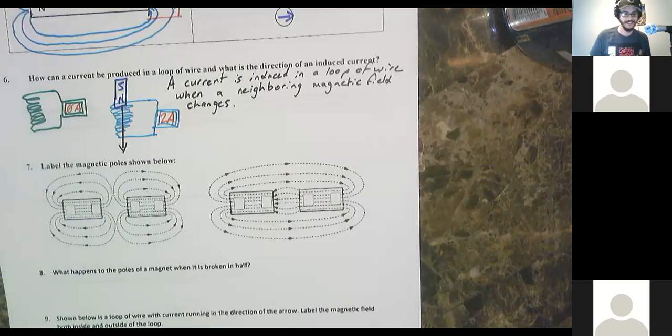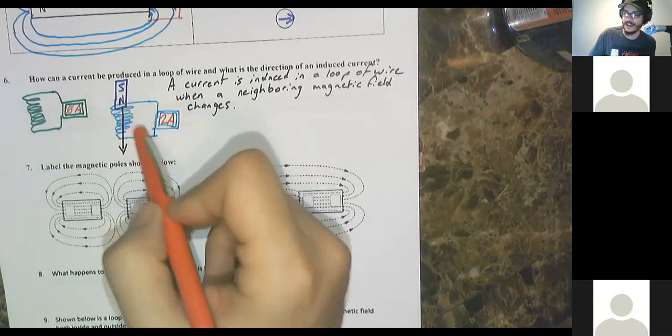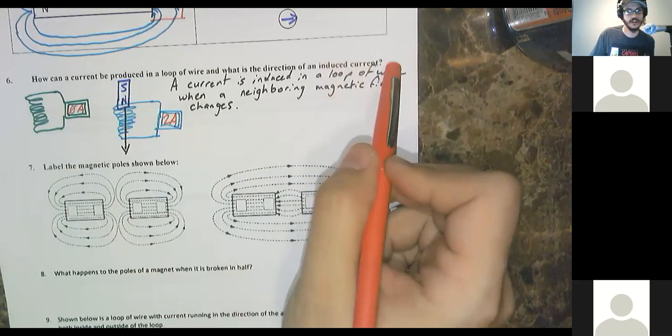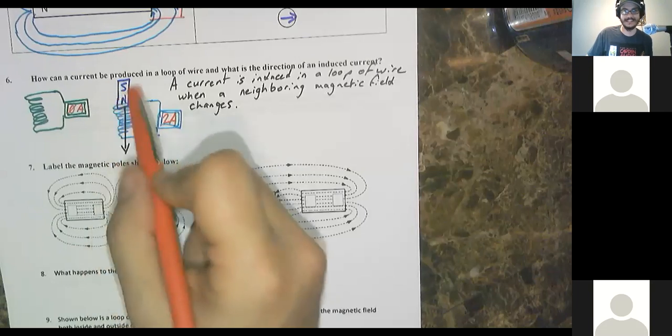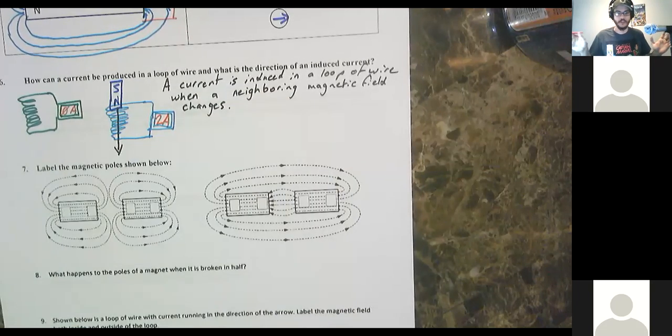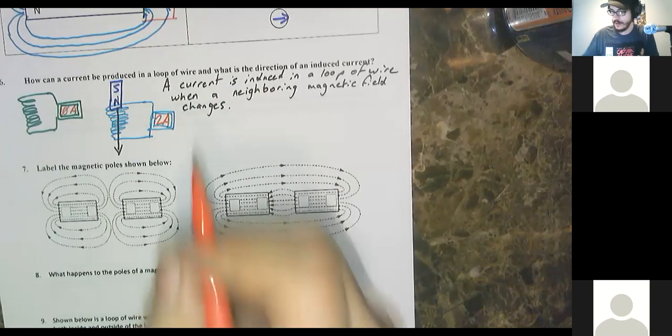Lenz's law, the Frankenstein monster of magnets, is that the direction of the current will make a magnetic field that fights back against the change in the magnetic field that causes it to exist in the first place.